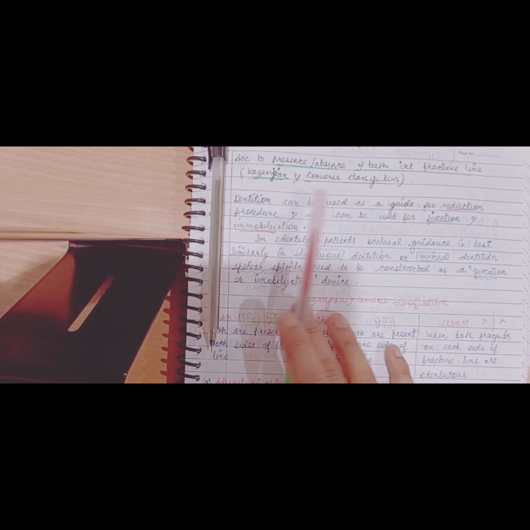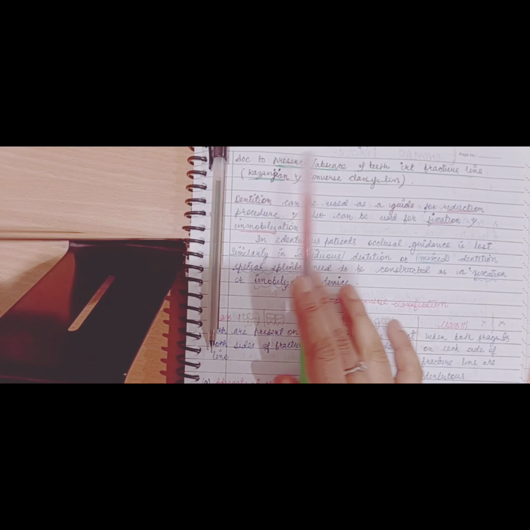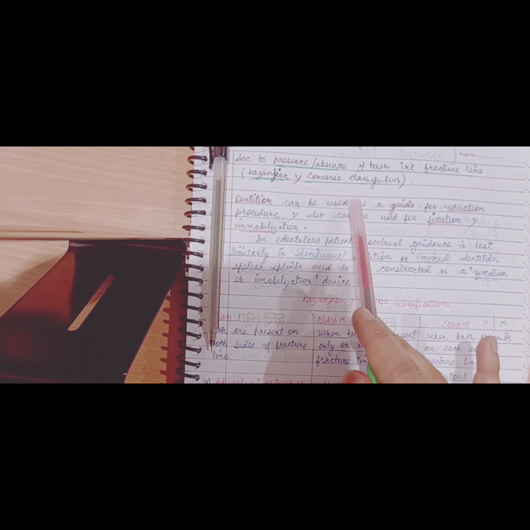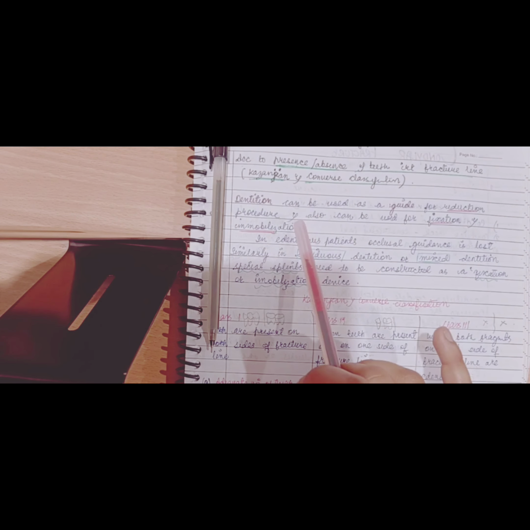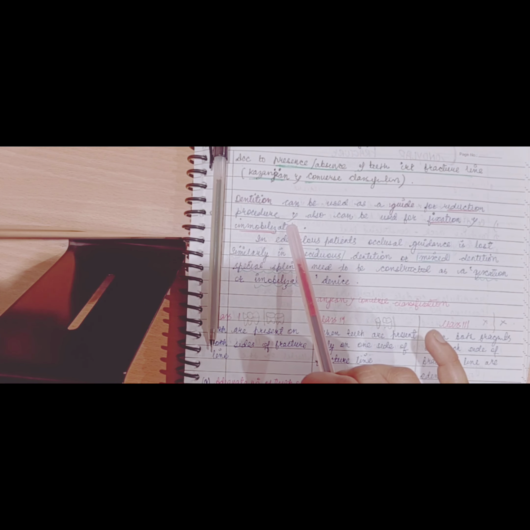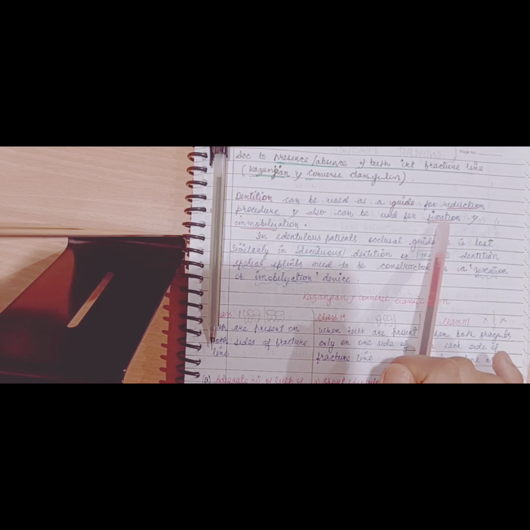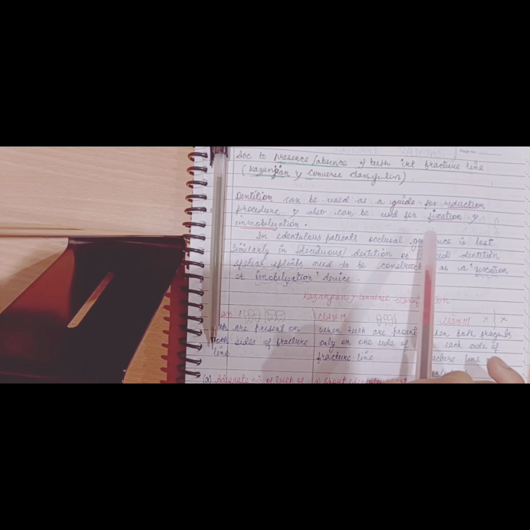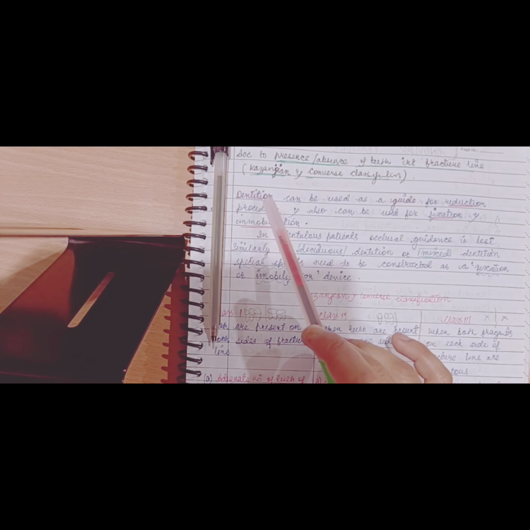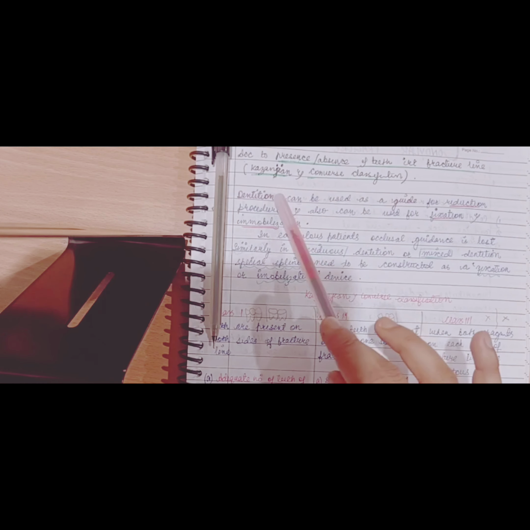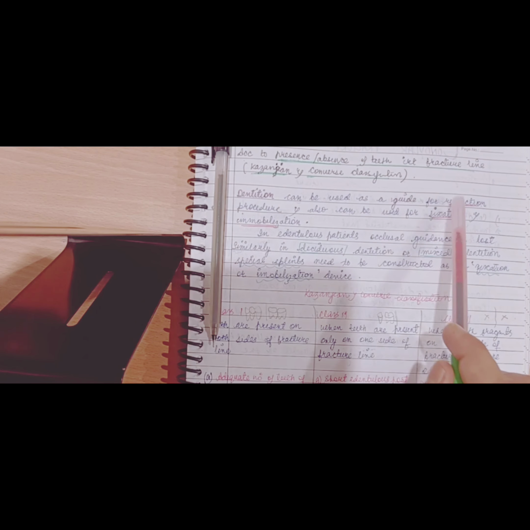Then comes the Kazanjian and Converse classification. It is according to the presence or absence of teeth in respect to the fracture line. We know that the dentition can be used as a guide for the reduction procedure and can also be used for fixation or immobilization. So what is reduction? Reduction is the treatment procedure, the first step, in which we draw the fracture fragments to their original anatomic location. So this classification classifies the fracture according to the presence or absence of teeth in respect to the fracture line, because the dentition can be used as a guide for reduction and fixation procedures.